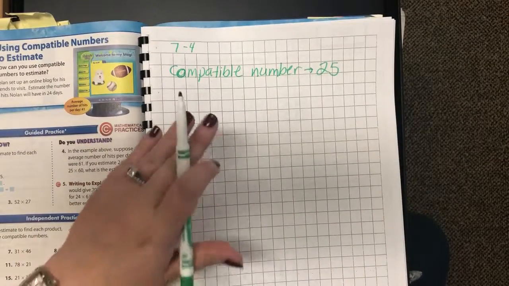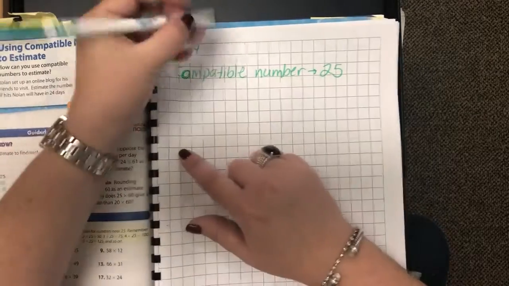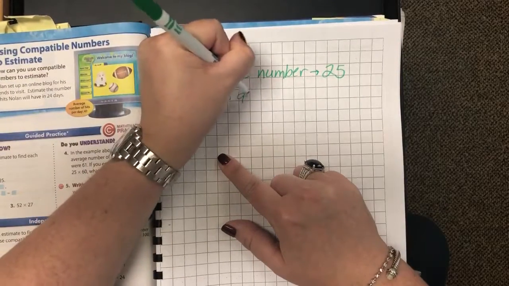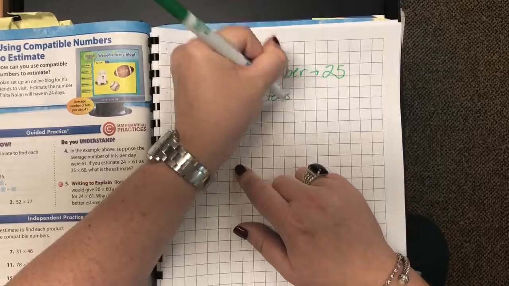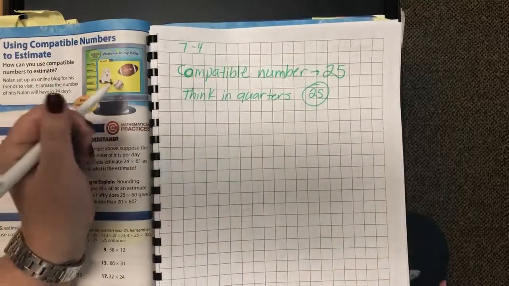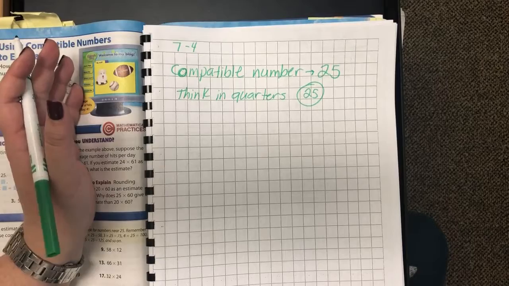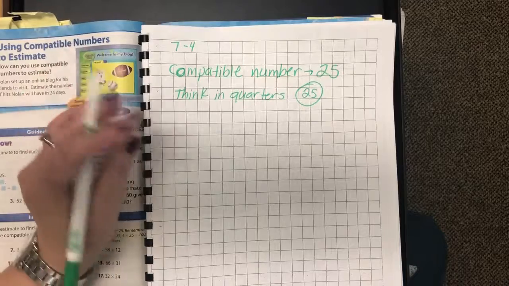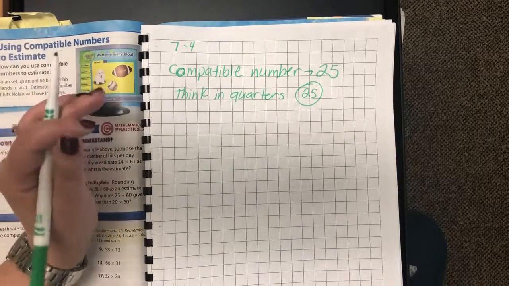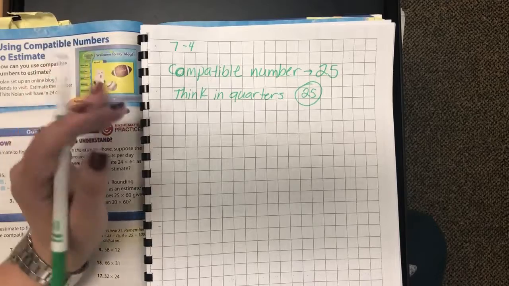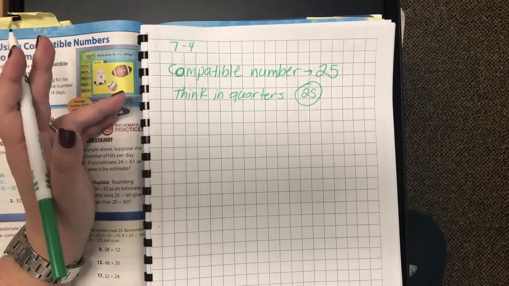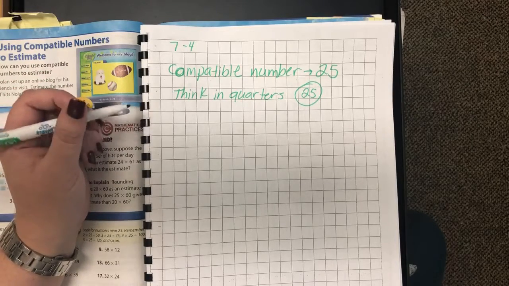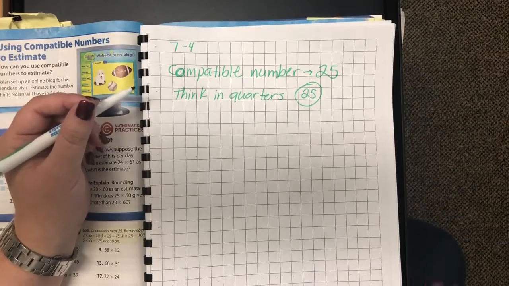The way you need to be thinking about this is you need to think in quarters, like money. You need to be thinking of like 25 cents. Because I know how much money I have with how many quarters I have. If I have 2 quarters, I have 50 cents. If I have 3 quarters, I have 75 cents. If I have 4 quarters, I have $1. If I have 8 quarters, I have $2. So I can kind of figure out how much I have, because counting by 25s, it's not so bad. 25, 50, 75, 100, 125, 150, 175, 200.